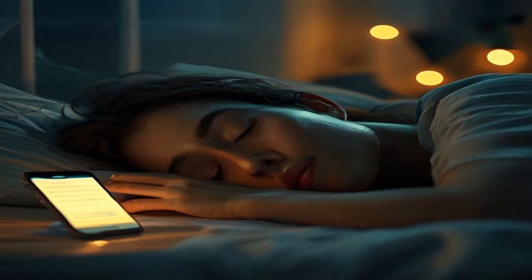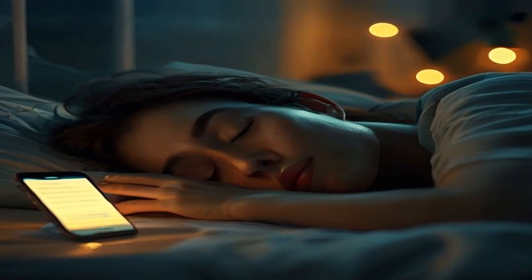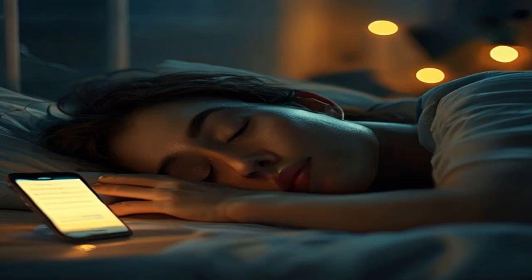Ditch the alarm clock. Automate your morning with these 3 AI tools. Here's exactly how I set it up.